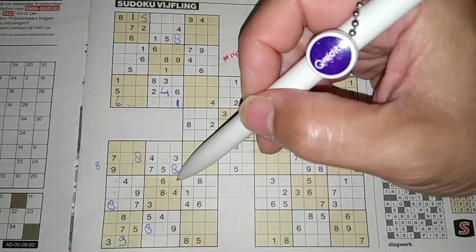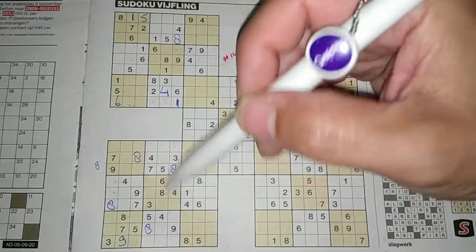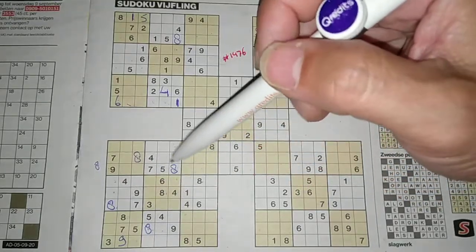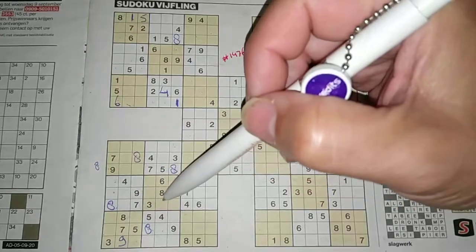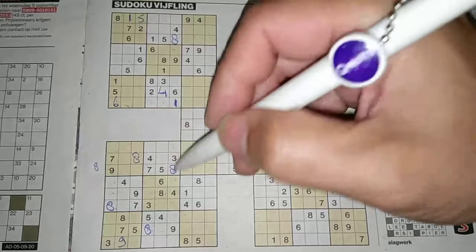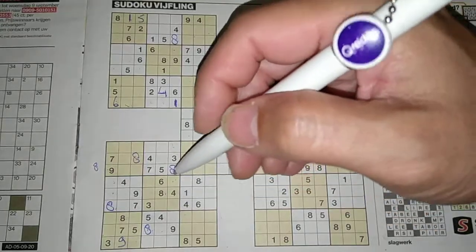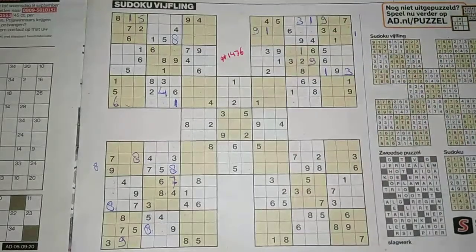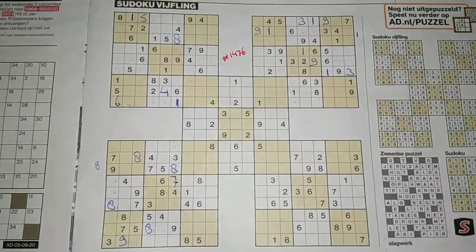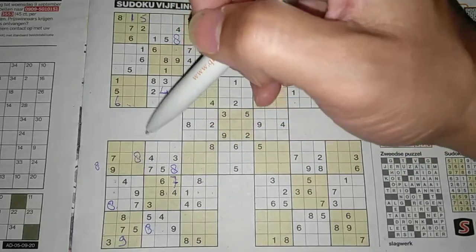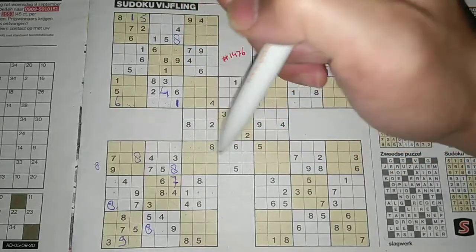Five, five, seven. Yeah, in this big square, 1, 2, 3, 4, 5 missing numbers. One of the missing numbers is 7. We see here 7. No 7 in these two boxes. There's 7. No 7 in those two boxes. One box left for the 7. Should be here.